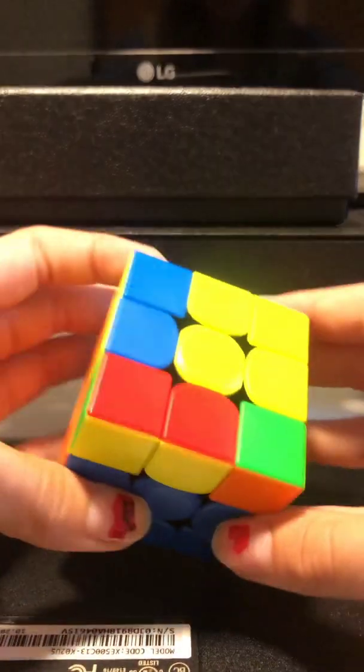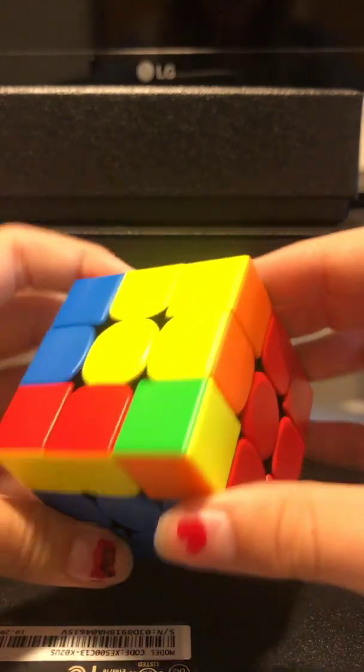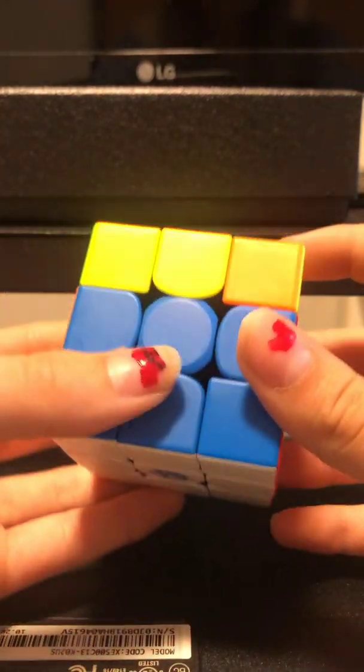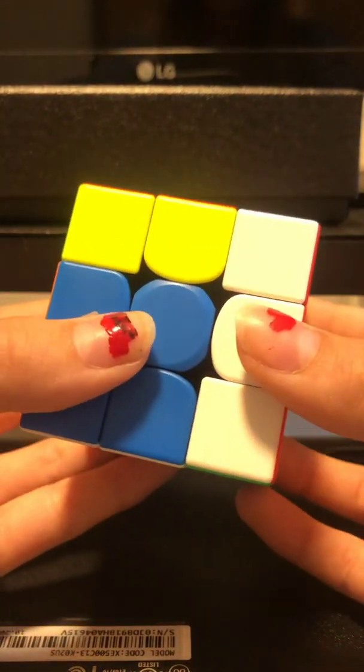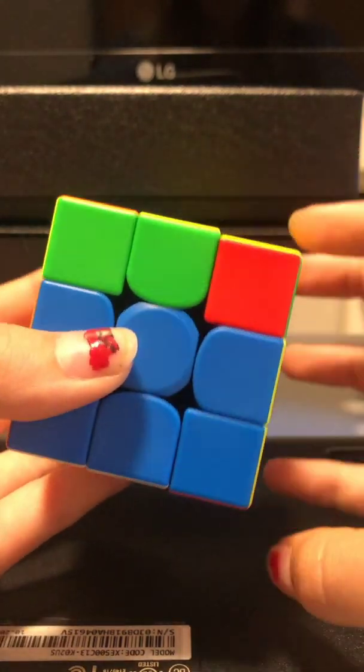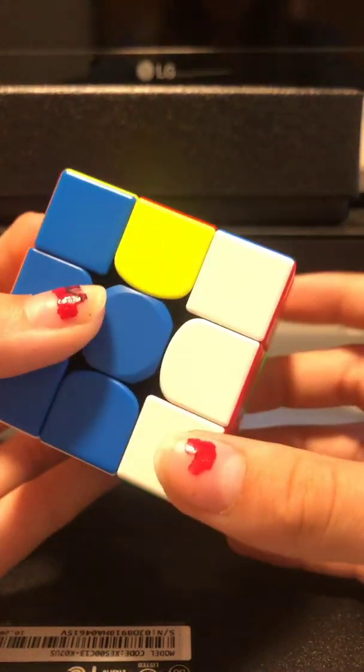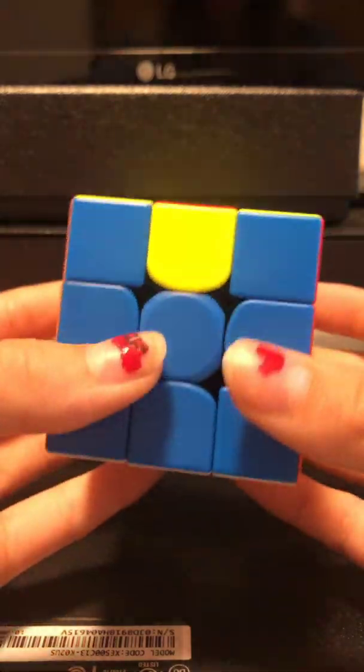Alright, so in my opinion, this case is actually really easy to learn if you know anti-soon. And anti-soon is just R, U2, R prime, U prime, R, U prime, R prime. And I'm assuming that if you're watching this video right now, that you know anti-soon, because you came here to learn OLL.